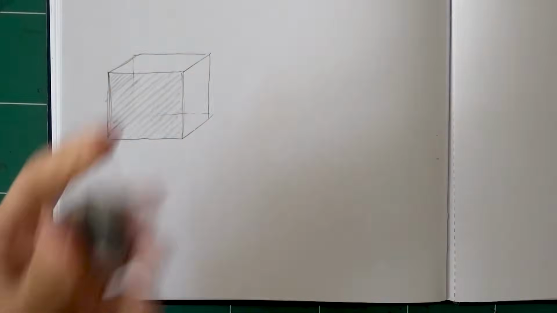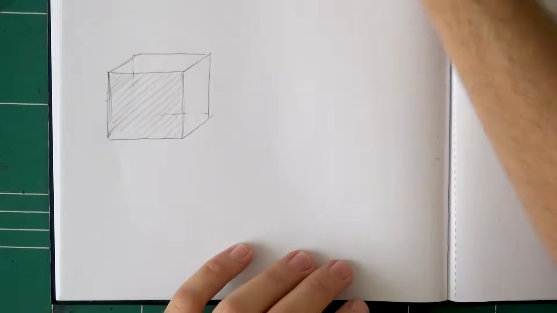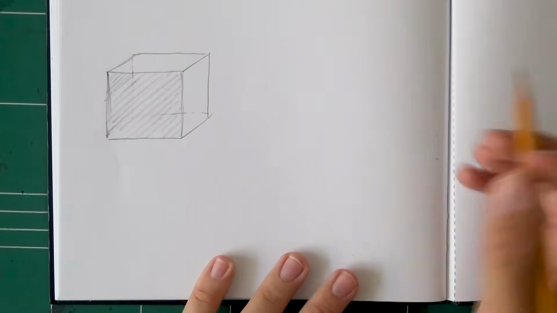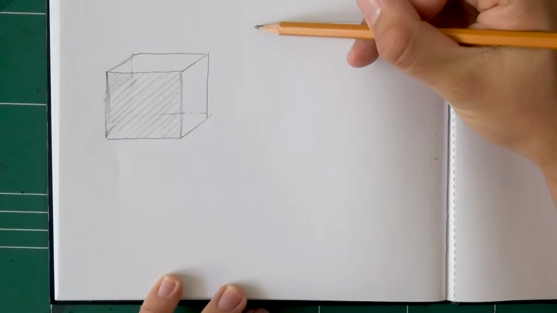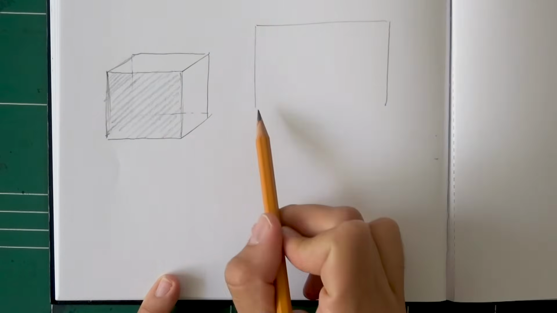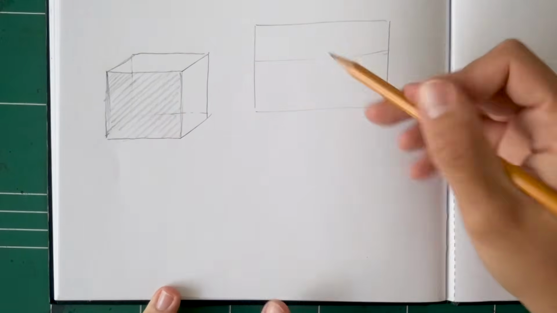Let me get my eraser, my needed eraser, it's just so much better. So yeah, this cube does not take perspective into consideration. So what is perspective? I've shown you this and we've talked about it. Check out my other videos on the topic, but very simply, elements that are closer to us appear to be larger.